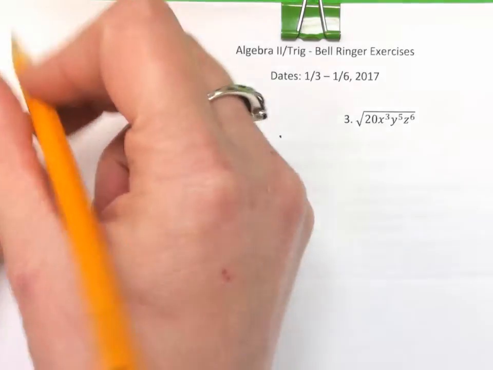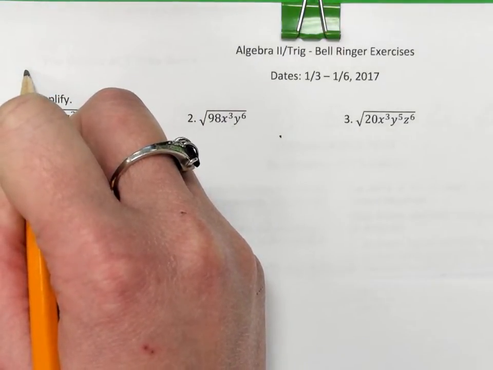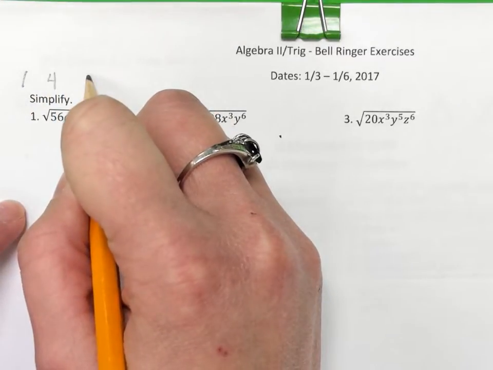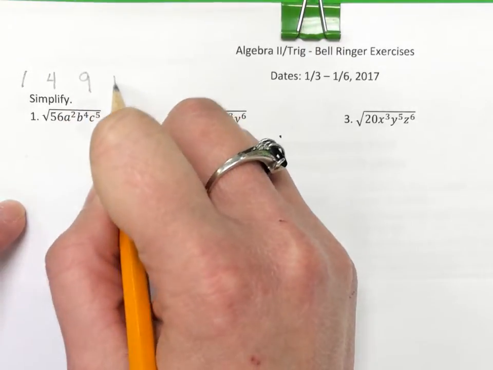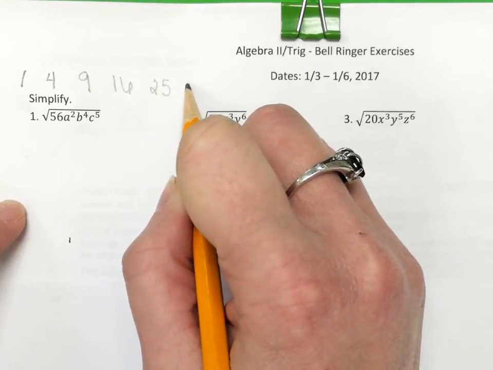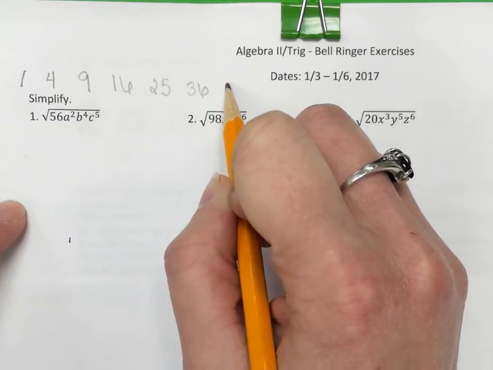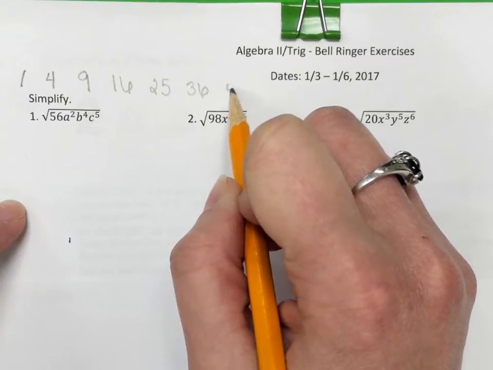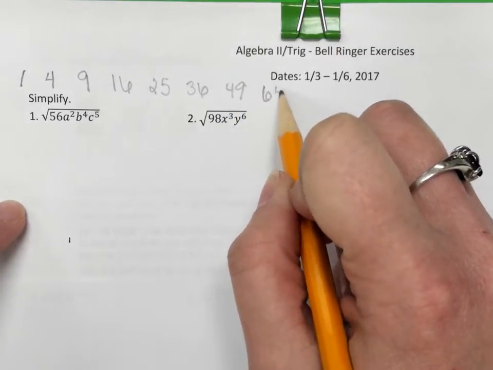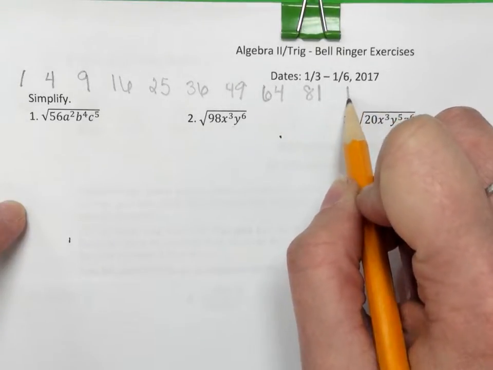So what was the first perfect square? It's 1 and then 4. And then what? 9 and then 16. 25. What's the next one? Keep going. We're just naming perfect squares. 49, you said, Allie? Yeah. What's the next one? 64. 81. 100. Let's stop right there.